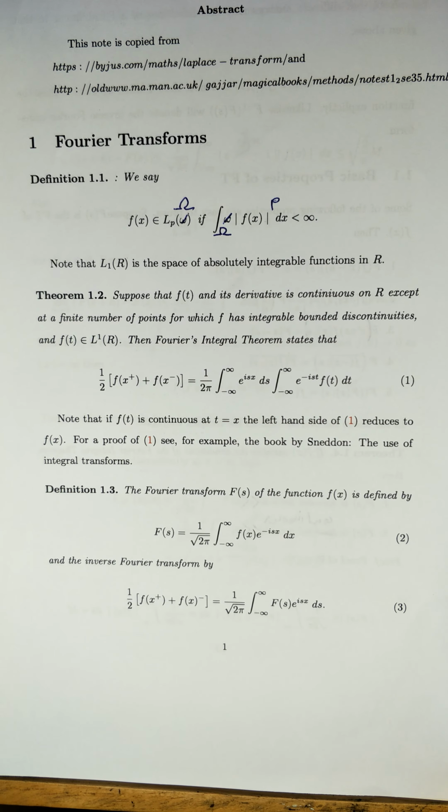Okay, this is the Fourier transform. Some authors just use F_s, and some use that, and there are many other notations as well. And for the inverse Fourier transform, we can find f(x) defined as 1 over 2 pi, integral from minus infinity to infinity of F(s) e to the isx ds.